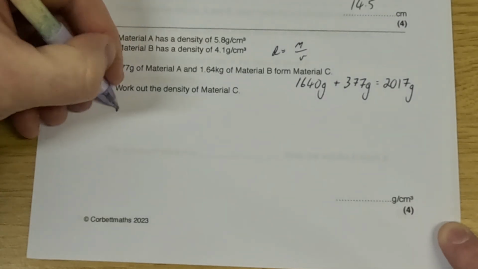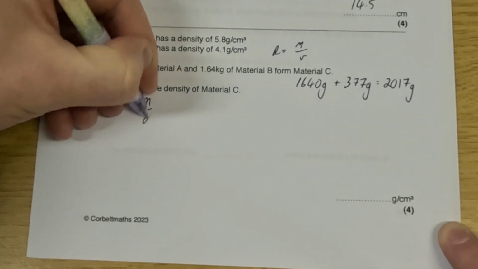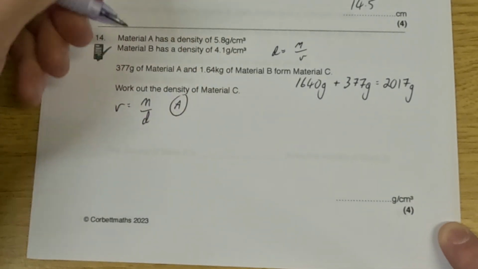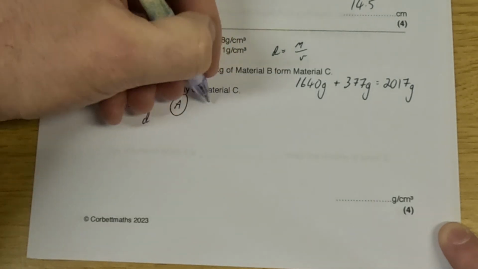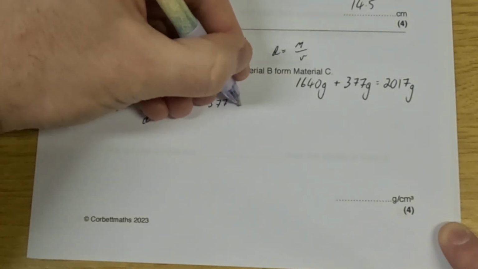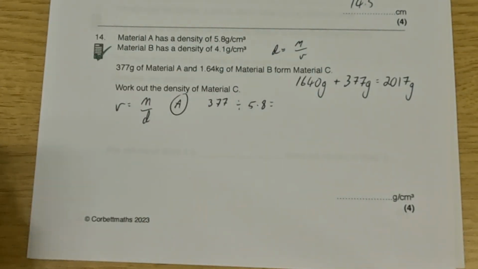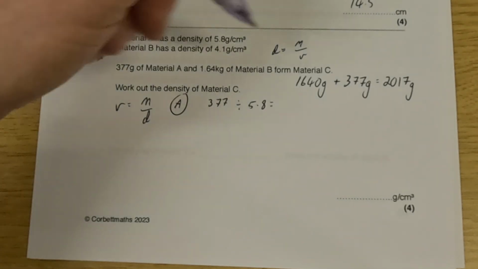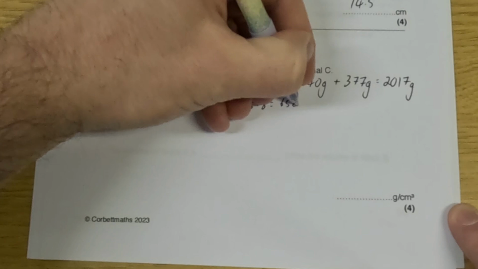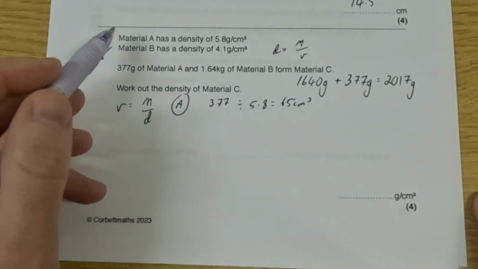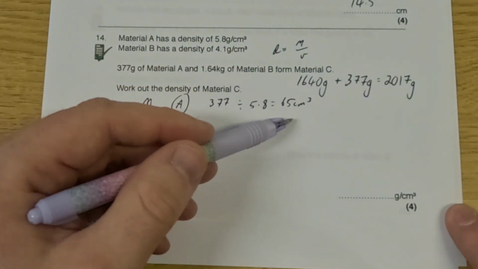Or we could remember that volume is equal to mass divided by density. So for A, we'll take the mass, which is equal to 377, and divide that by its density, which is 5.8, and that'll tell us the volume. 377 divided by 5.8 is equal to 65. So the volume of material A is 65 centimeters cubed.